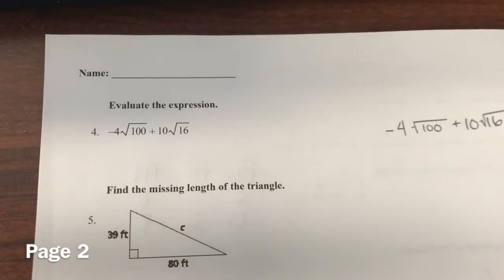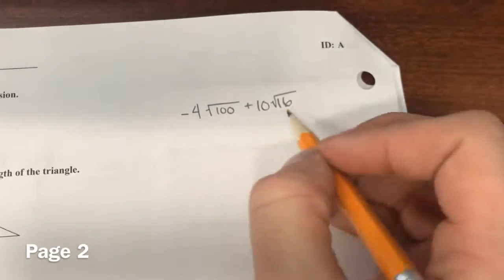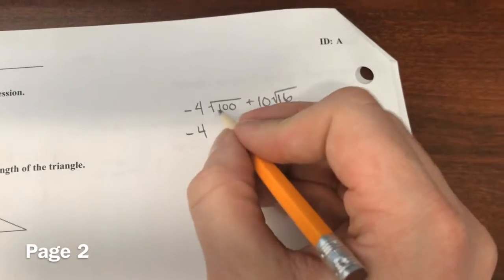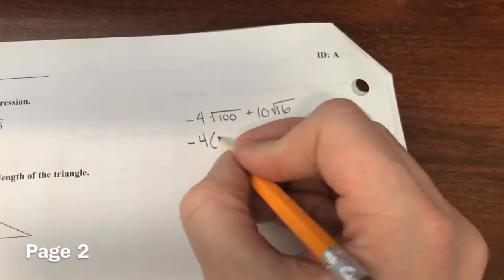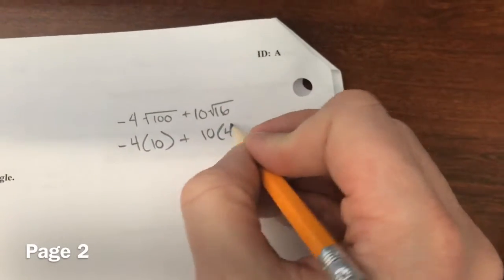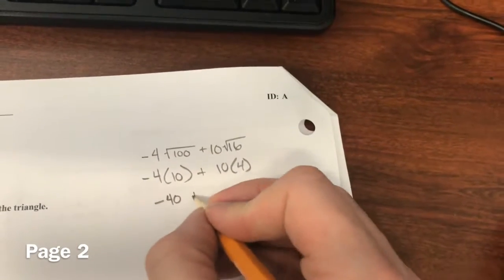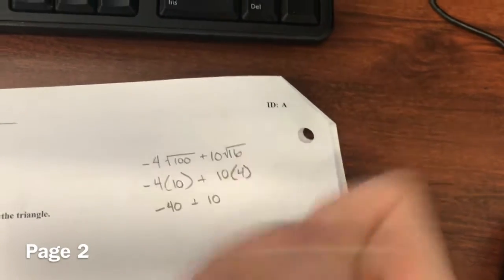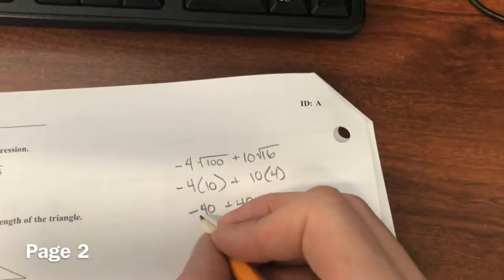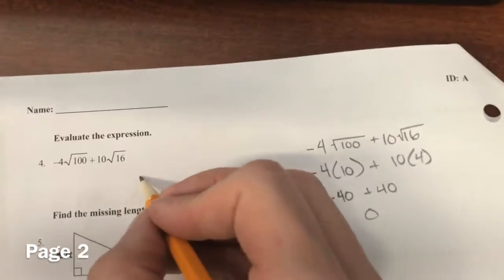All right, problem 4. I've rewritten the problem over here so that it's easier. These numbers look very friendly, so I'm not even going to bother throwing them in my calculator. I'm just going to do them. Square root of 100 is 10 plus 10. Square root of 16 is 4. So I have negative 4 times 10, which is negative 40. And I have 10 times 4, which is, I don't know why I did that. Well, look at that, 40. Oh, wait a minute. Negative 40 plus regular 40 is 0.